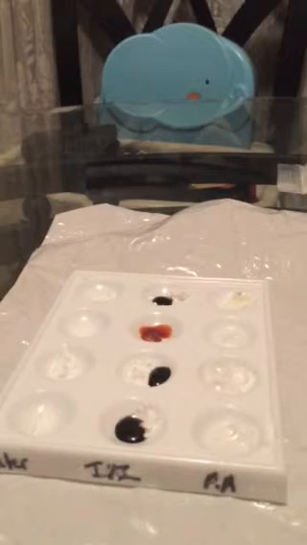Okay, and lastly is the water. Hot water right here. Then I drop the hot water in the last ones. So 1, 2, 1, 2, 1, 2, 1, 2.